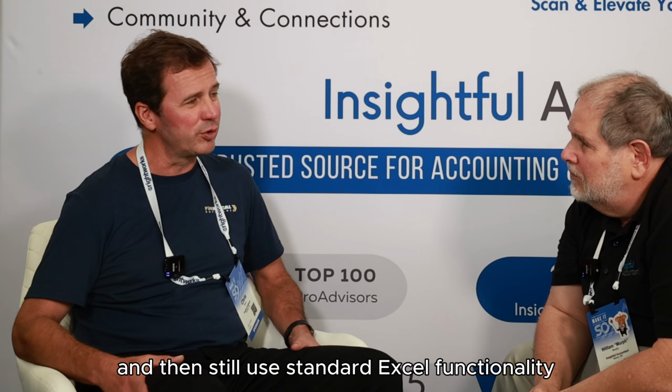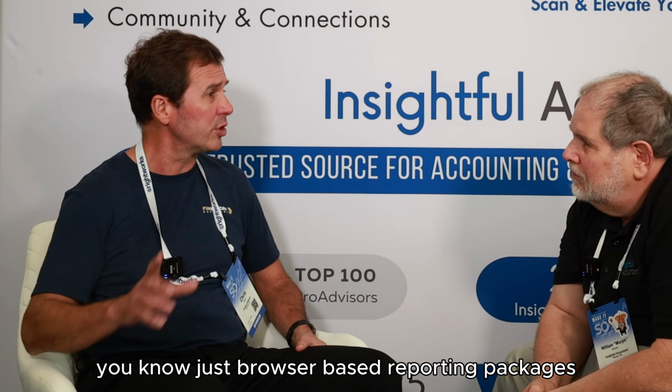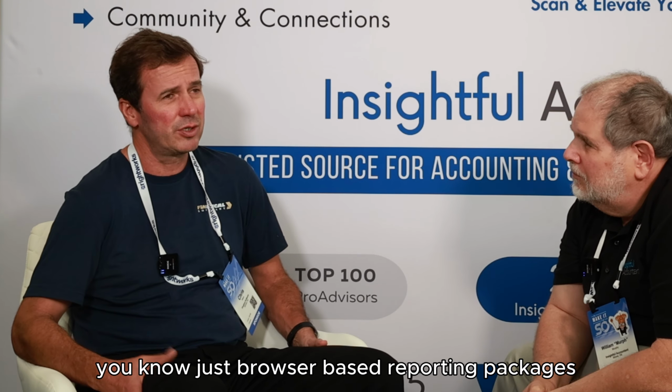With us being in Excel, it's very easy to use the data from QBO and still use standard Excel functionality. So you really get Excel as your UI, as your platform from which you can work, with real-time access to QBO. So I think that's one thing, the difference between QBO and just browser-based reporting packages.